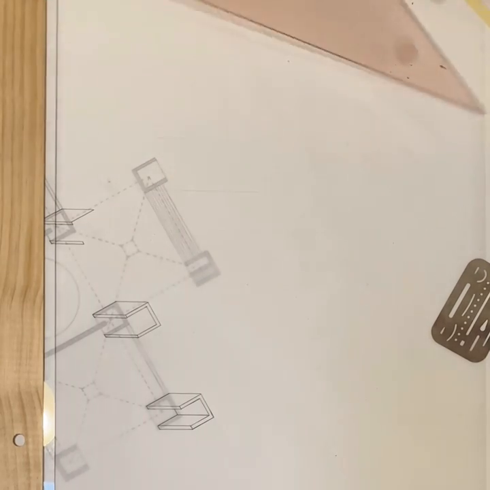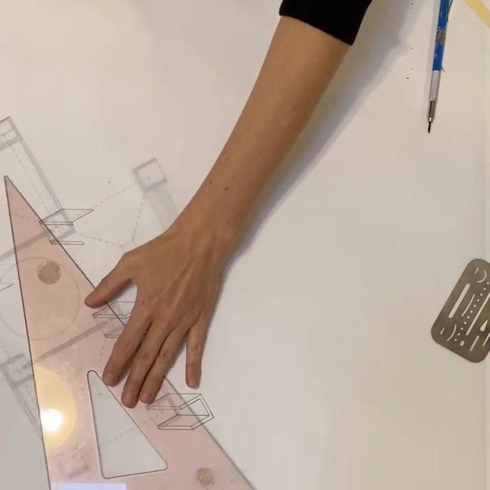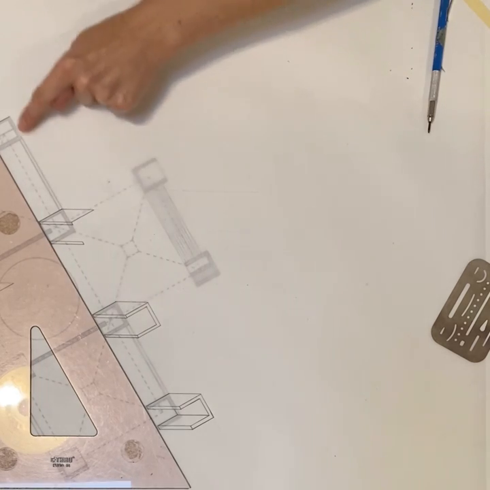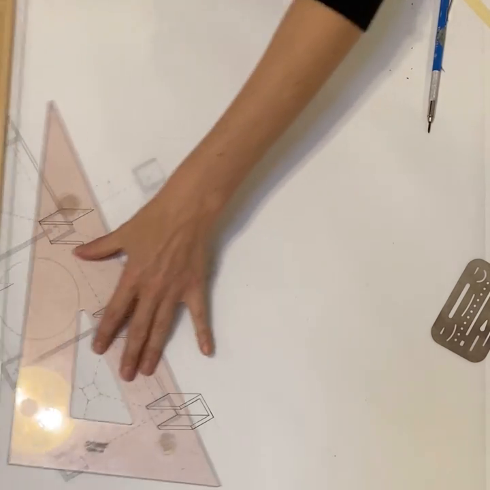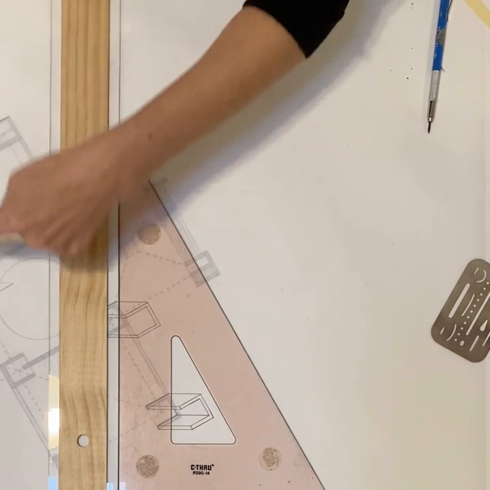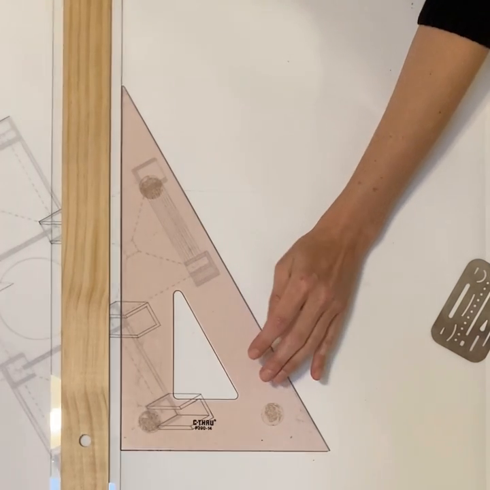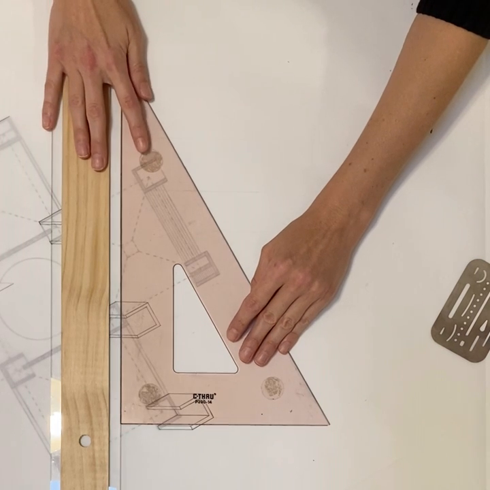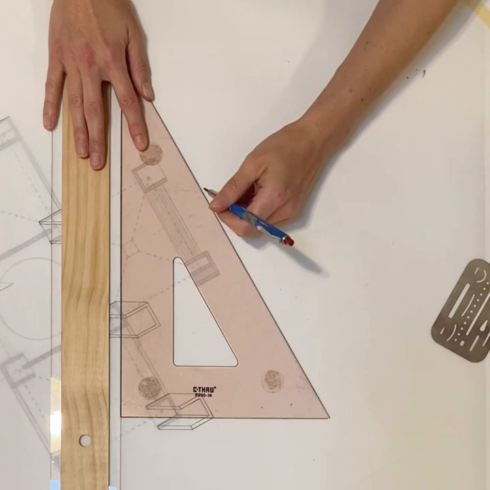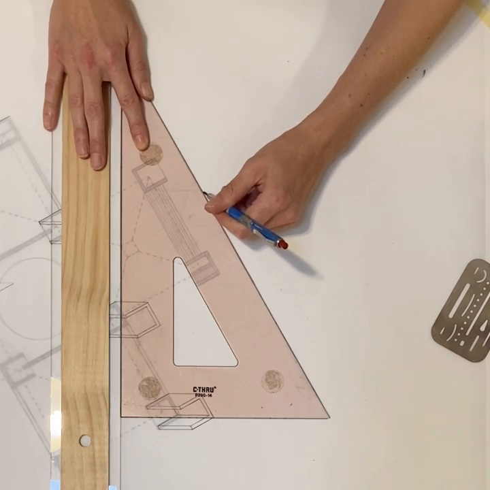All right, great. Now using my 30-60 triangle, I'm going to draw the plane of my roof. So my bottom line is going to be parallel with these lines on my plan. And that's going to connect 2 of these vertical lines. So this one and this one. I'm going to draw it just above where I imagine these pillars would land. So I'm going to go right here. So it's from this line to that line.